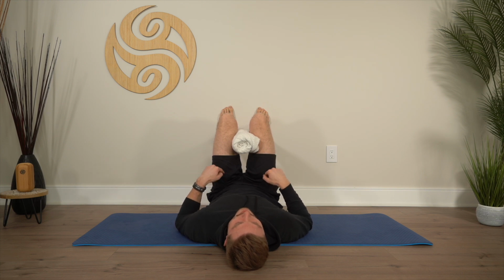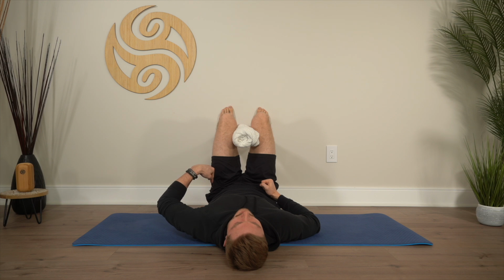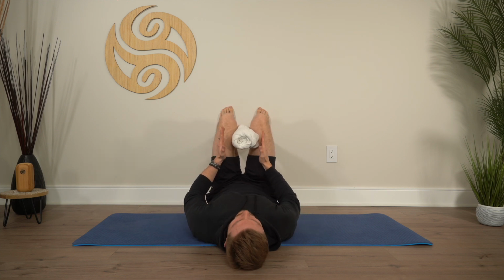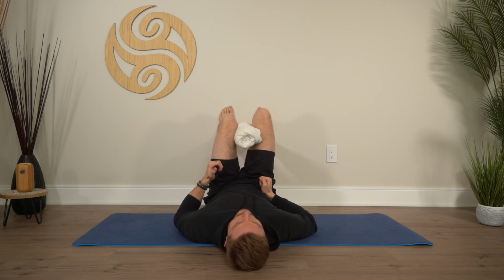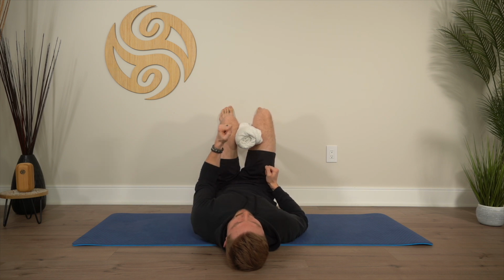Now, if we want to do an asymmetrical exercise, because this is an asymmetrical pattern that we're working with, what we're going to do is, if my right hip is hiked, I'm going to want to pull my left hip back and down. So what I'm doing here is pushing my right knee up towards the ceiling. My right hip will be following that into more external rotation. And then my left hip, I'm going to be pulling down.